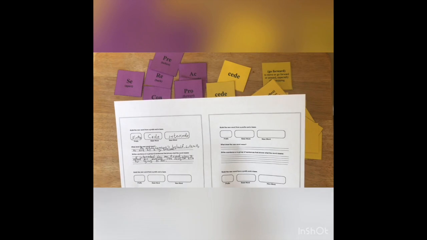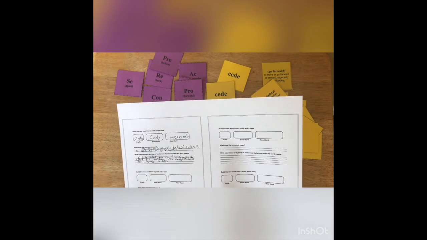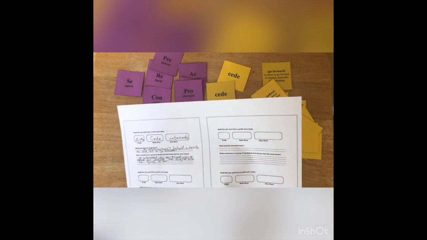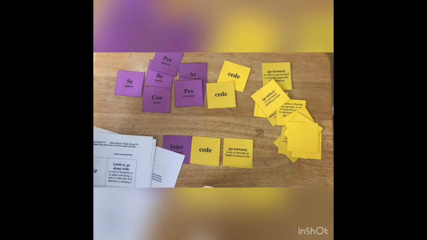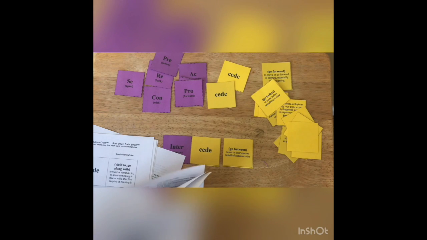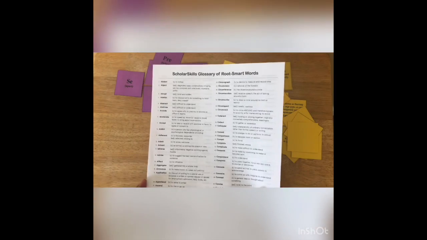Now, in order to check your work, I've also gotten a dictionary for you, okay? A glossary dictionary. Let's take a look at that. You might say, hey, I'm not sure if I am defining this word correctly. We're going to pull our Glossary Dictionary right out of here. And here it is. These will be stapled together. Actually, this will be part of your actual booklet or your book, okay? So now I'm going to look for intercede, and there it is.